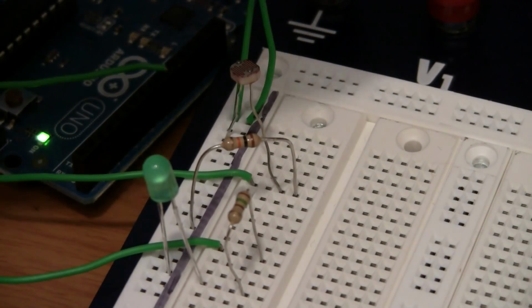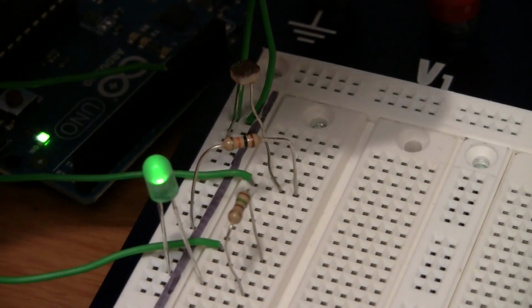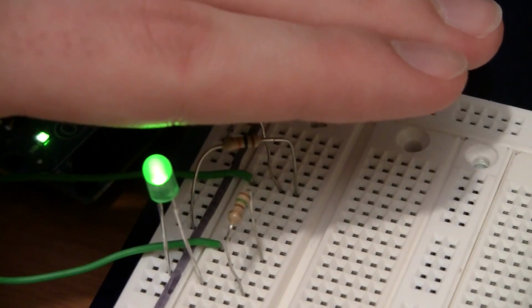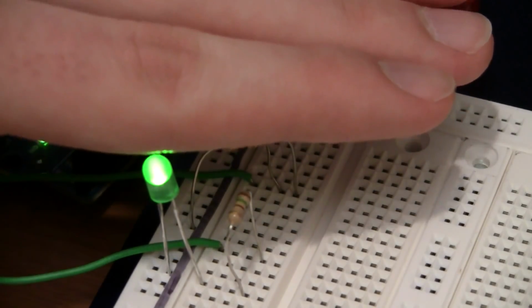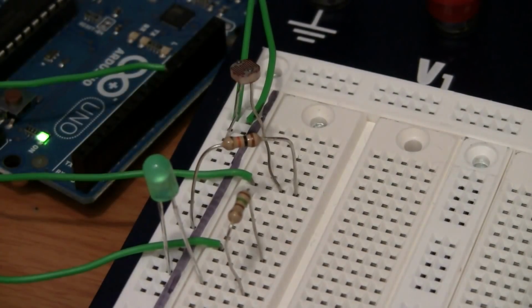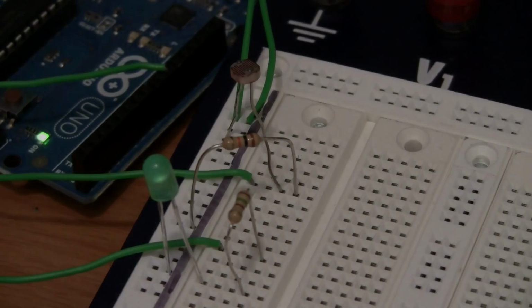Okay, so the LED starts off like we expect it to. And as I move my hand closer, we see the LED incrementally gets brighter until it's at full brightness when I have the sensor in complete darkness. And it scales back just the same way. Perfect. We now have an adaptable nightlight.